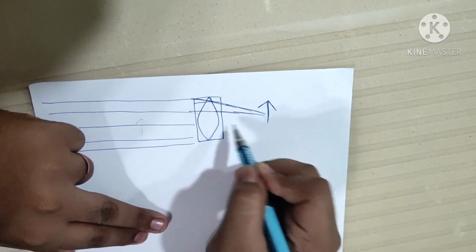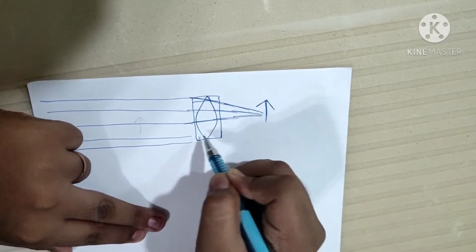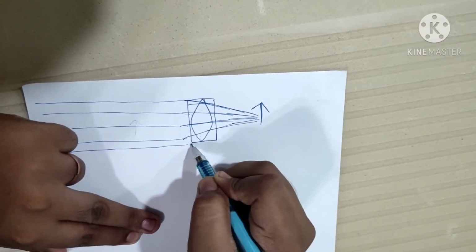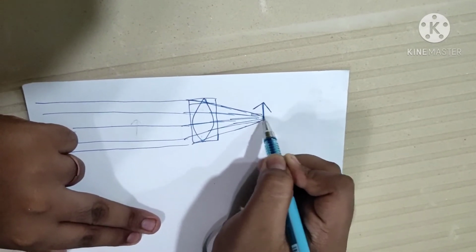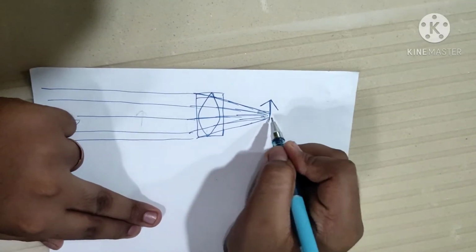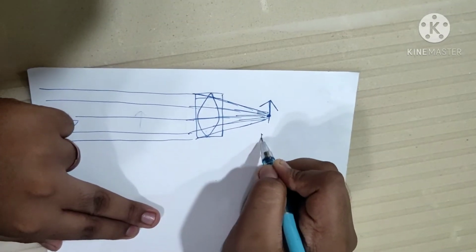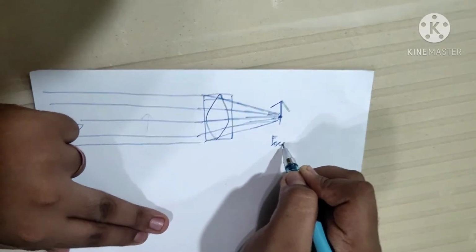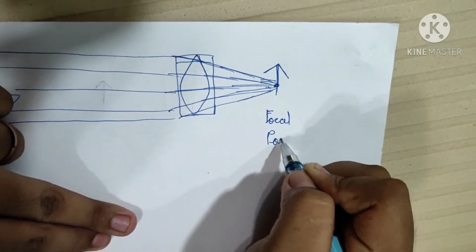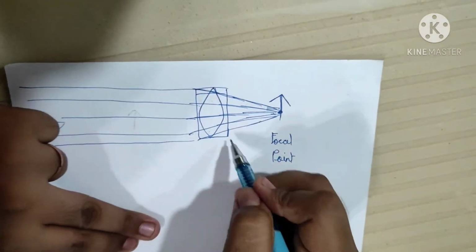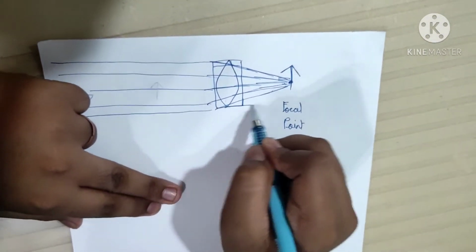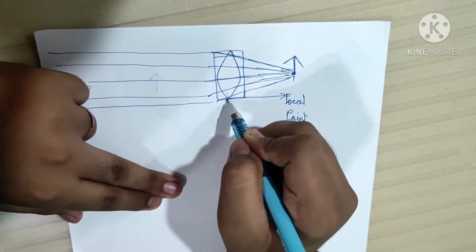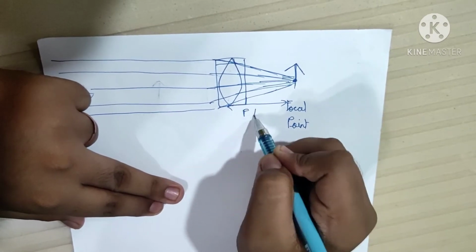All of the rays of light bend at a particular point. Now that particular point is called the focal point, meaning this point here is called the focal point. Now the length from which the focal point is there is called the focal length.